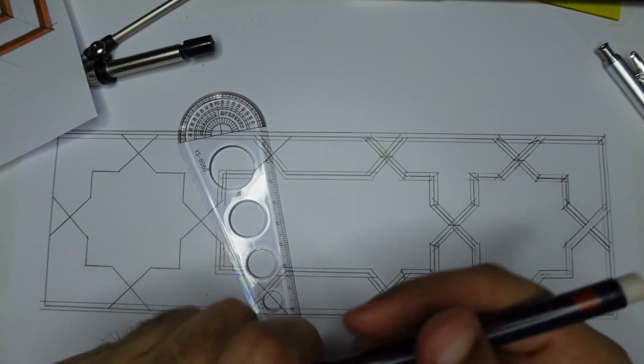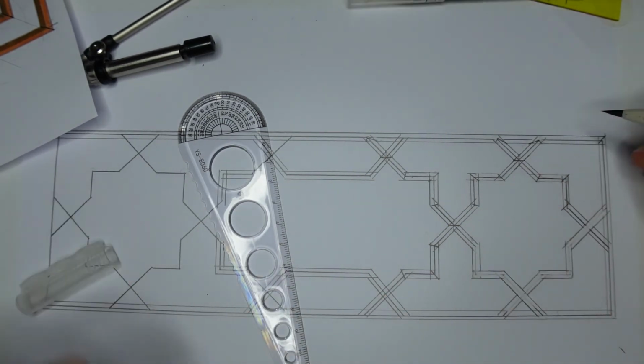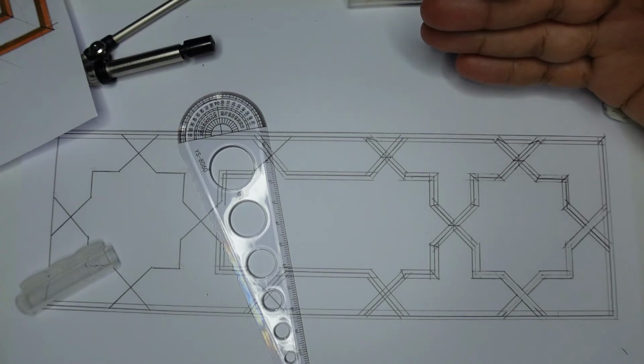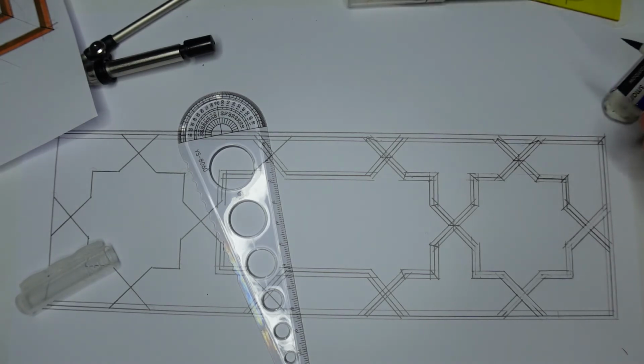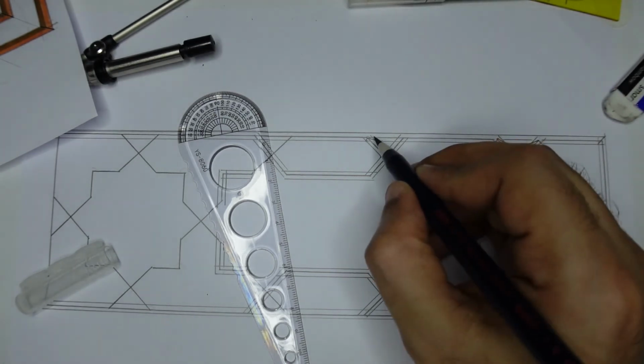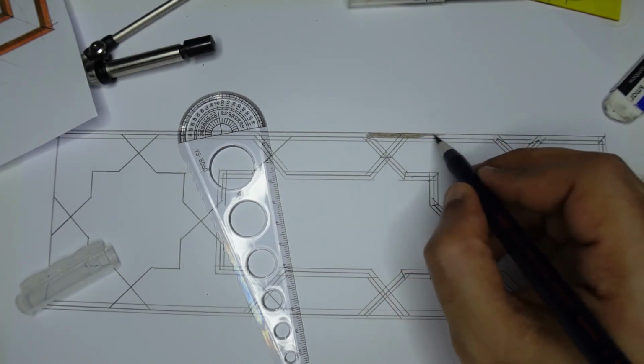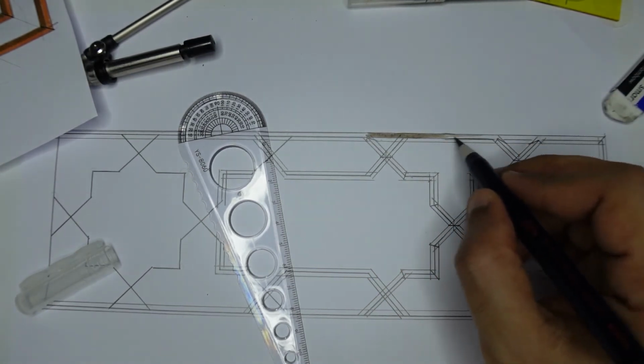Okay, so now I'm starting with the light color. As I said, this is the light source, coming from this area. So the top area will be light, the right area also will be light. I'm just adding the light shade on these areas.